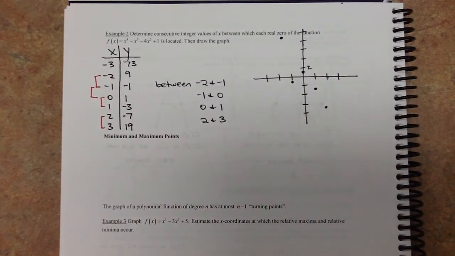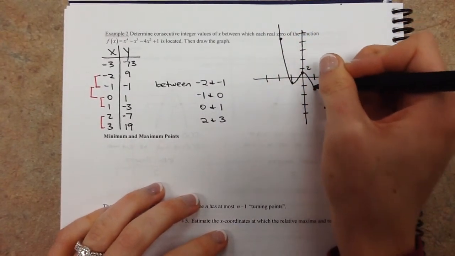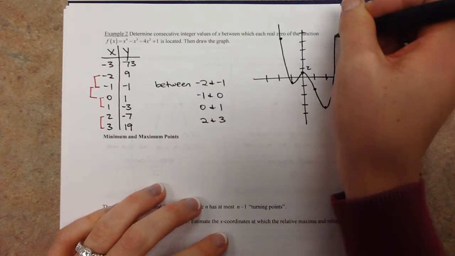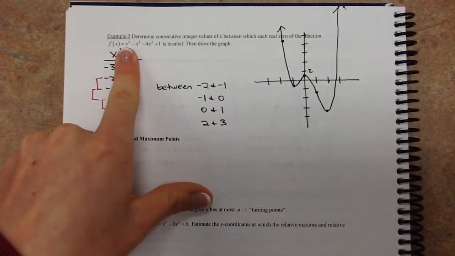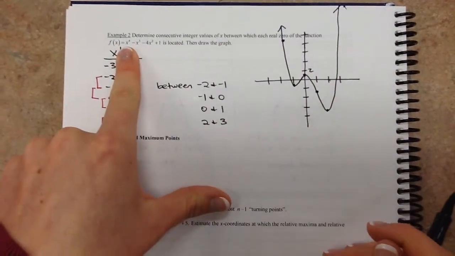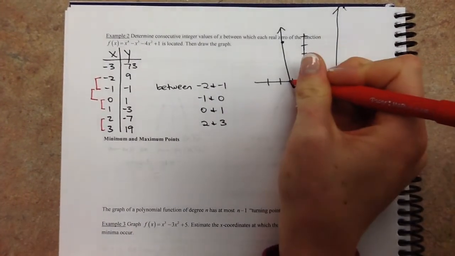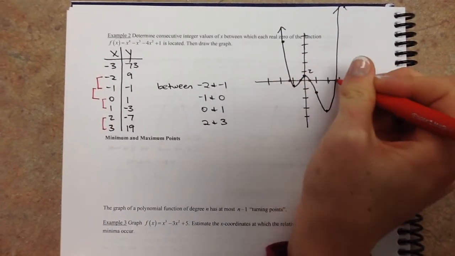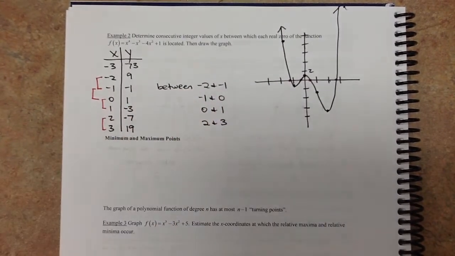Okay, so it's going to look something like this. It'll come down through this point, up, down, and back up. Okay, so it is an even power, so it should be doing the same thing on both ends, and it's a positive even power, so it should be going up on both ends. And you can see we have these 1, 2, 3, 4 zeros that I mentioned, and they fall exactly where we predicted they would based on the table.